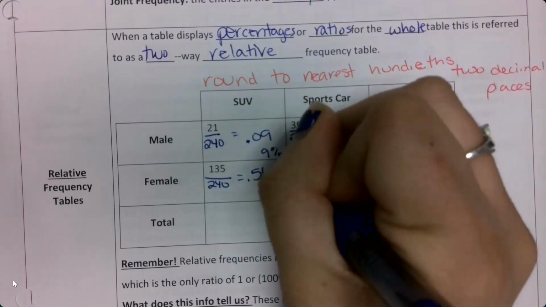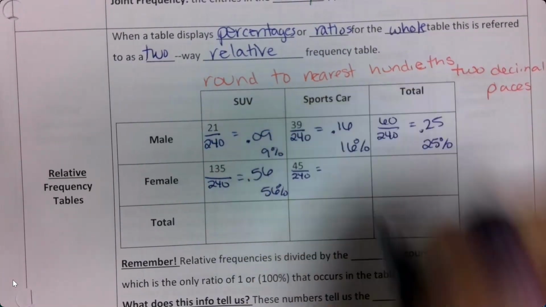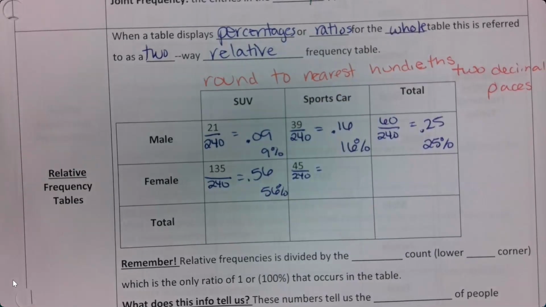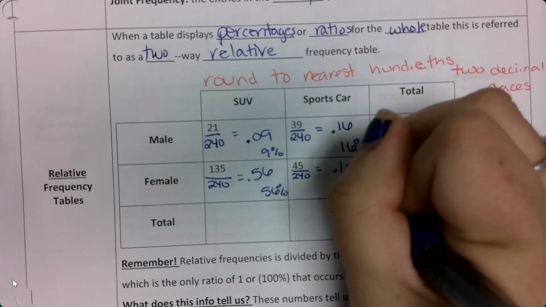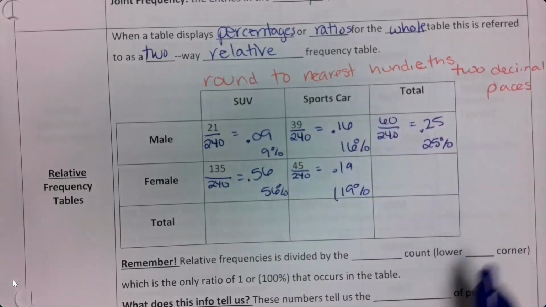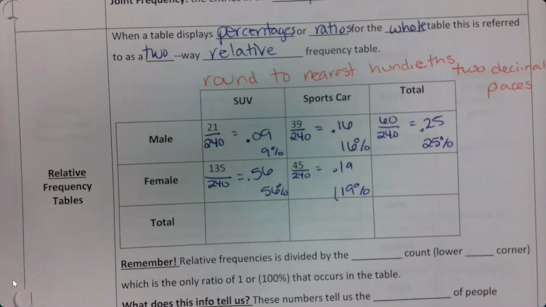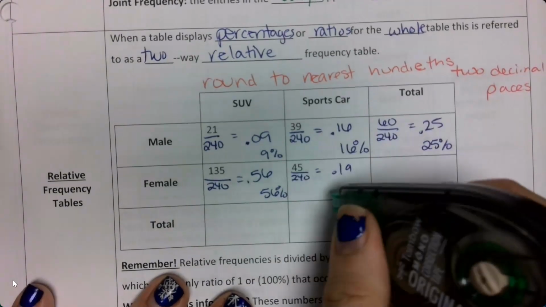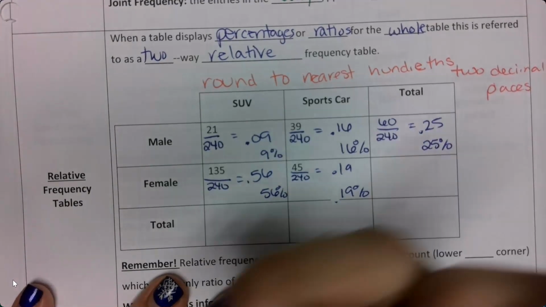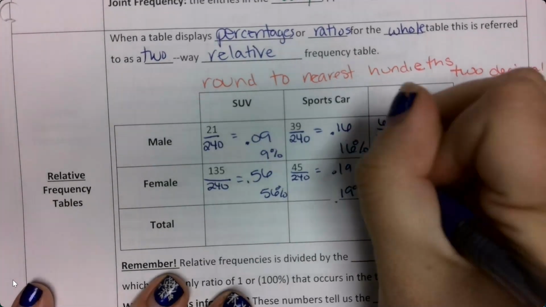Then I want to do the 45 out of 240. 0.19, which is 19%. Oh, why did I write an extra one? Okay, then my total females is 180 out of 240.